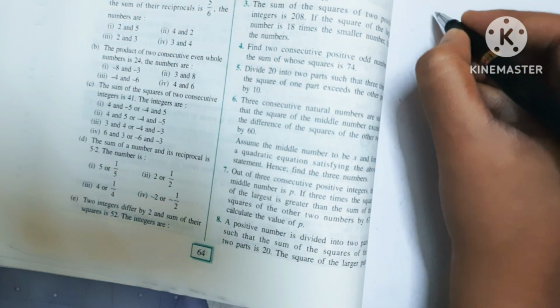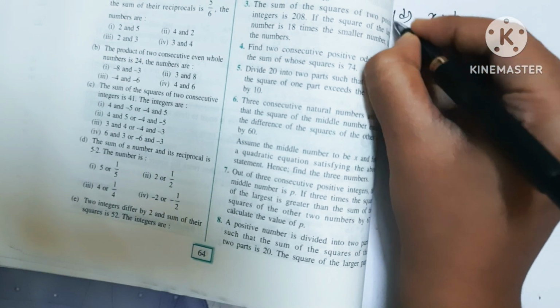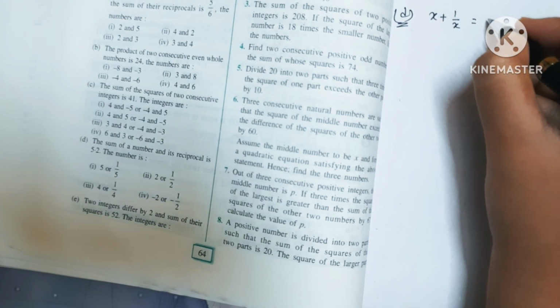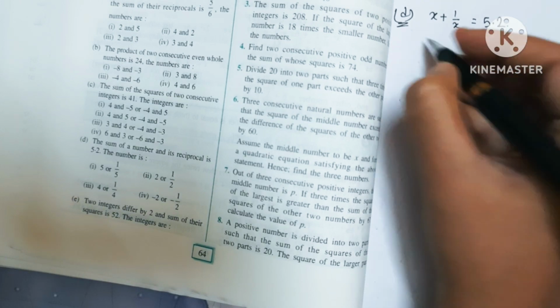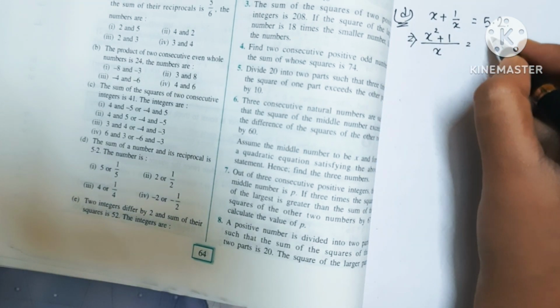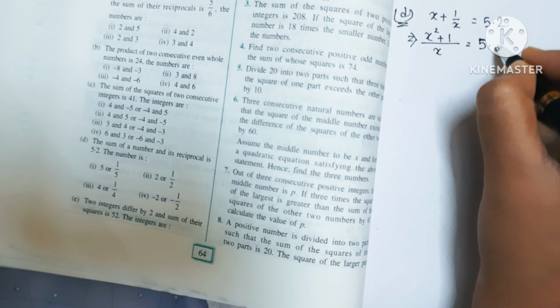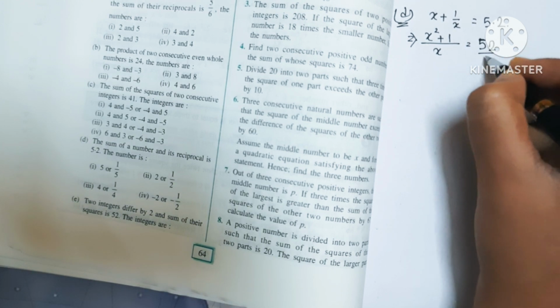Okay. Question number D. Sum of a number and its reciprocal. Sum of a number and its reciprocal, that means x plus 1 by x, that is 5.2. X square plus 1 equal to 5.2, or you can say 52 by 10.